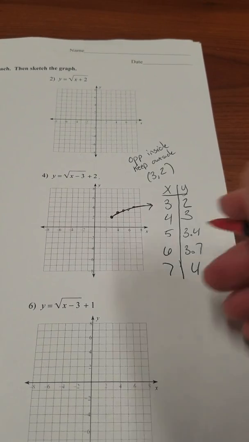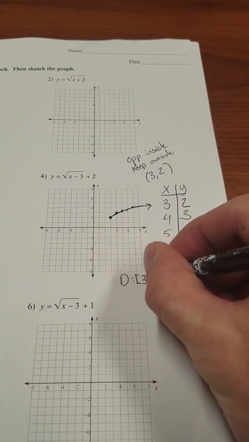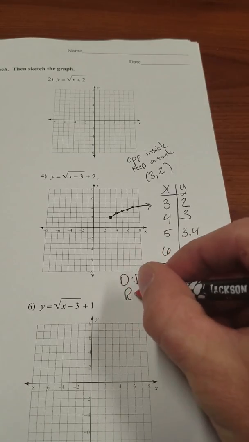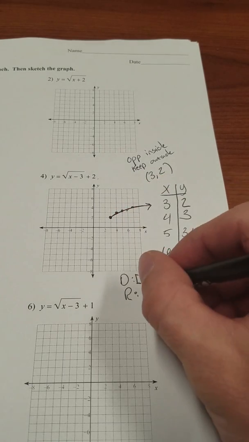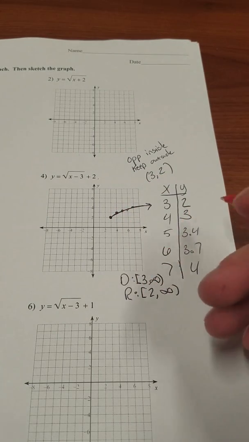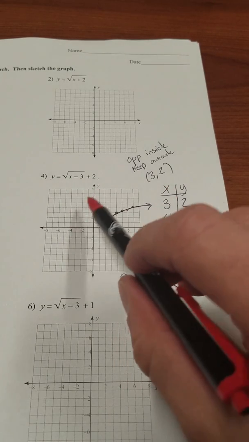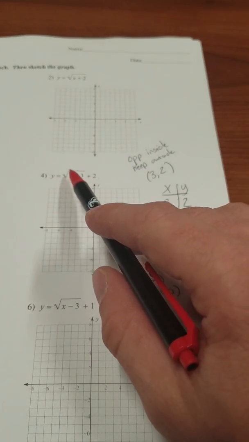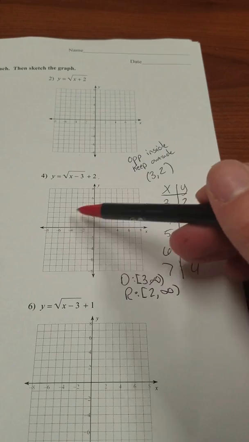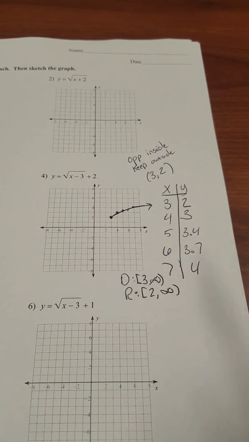Doing domain and range of these is pretty simplistic. Domain is from 3 to infinity. Okay, our starting point to infinity. Our range is from the lowest value, which is 2, and it runs to infinity. Notice I'm including brackets because those values are included. The only time that it's going to flip and go left is if there is a negative underneath the square root. If there's a negative underneath the square root, that's a reflection across the y-axis, which is going to make this thing go to the left. So keep an eye on that.